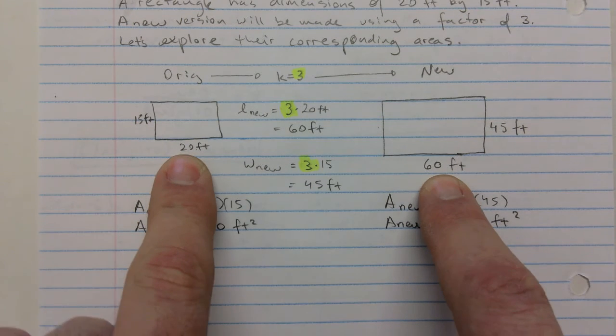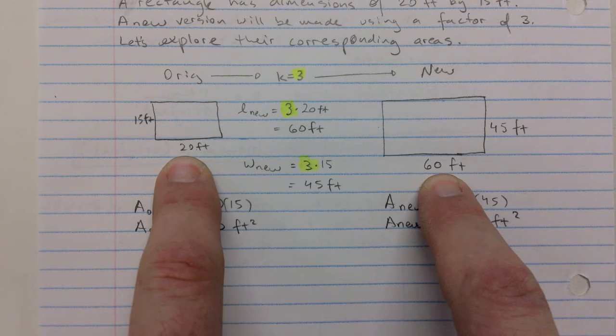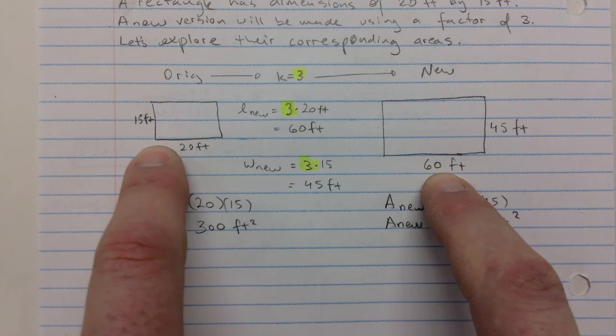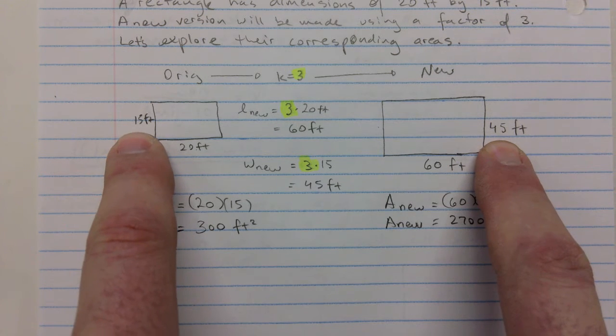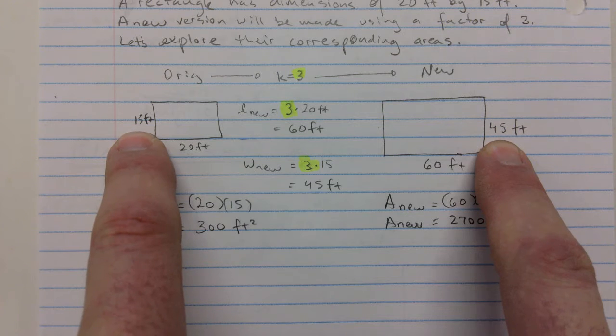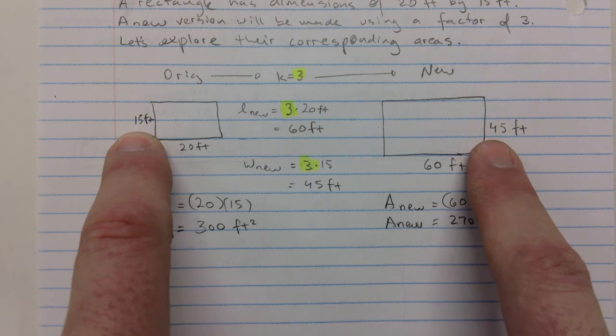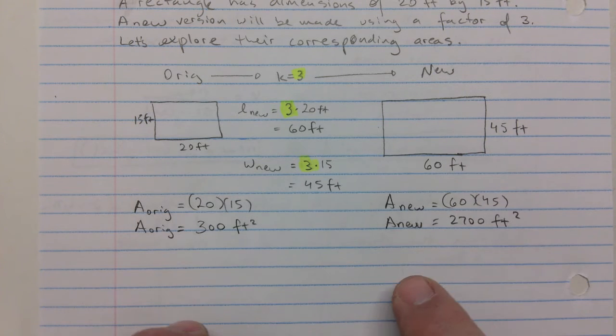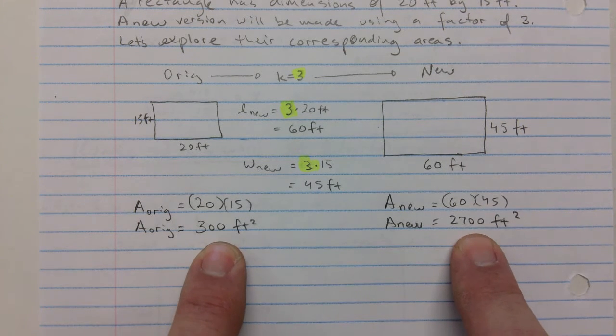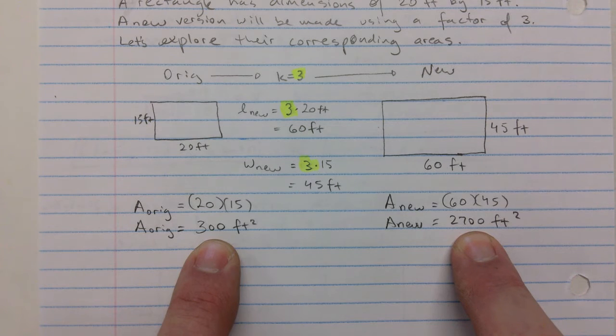If you compare these two sides, it's fairly easy to see it's 3 times bigger. If you're looking at the widths, it's also fairly easy to see it's 3 times bigger, the new one compared to the original. When you're looking at the areas, do you think that the new is 3 times bigger than the original? And the answer is no, right?